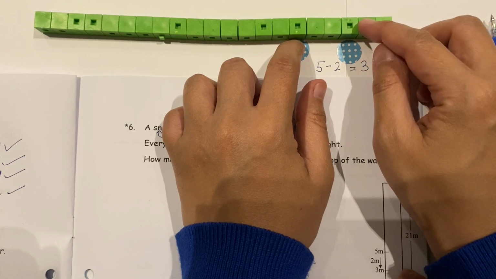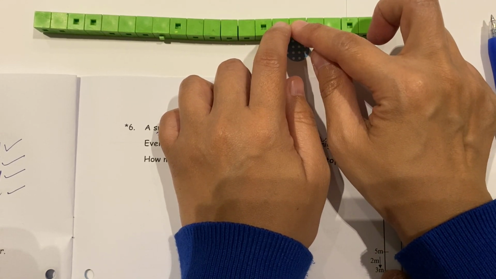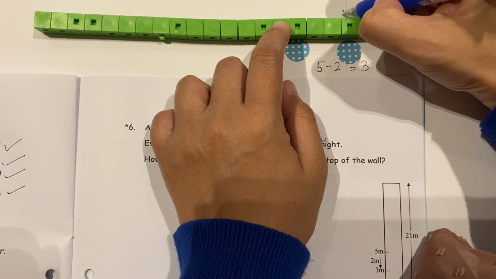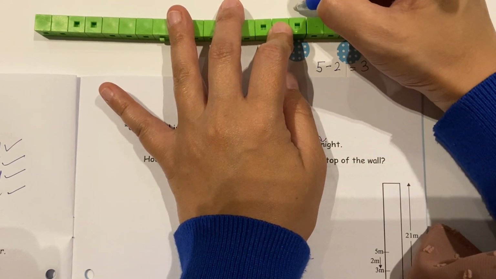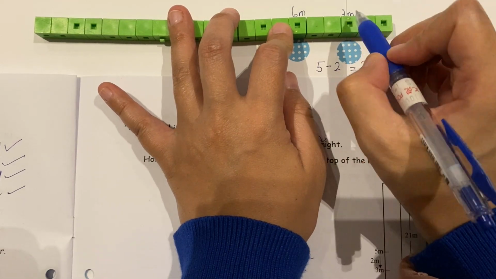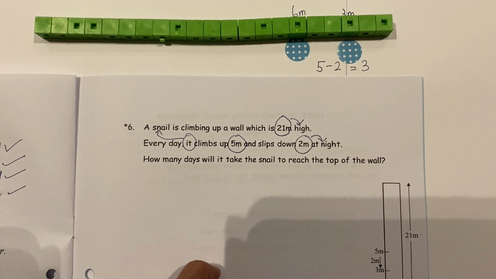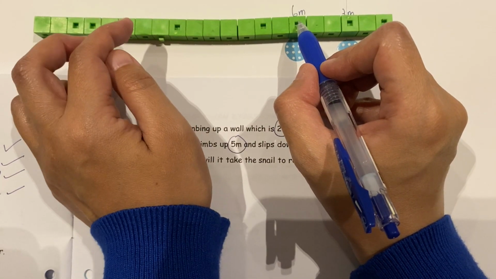So here 1, 2, 3, 4, 5, 6. First it's at 3 meters, then it's here at 6 meters. 1, 2, 3, 4, 5, 6. Then the next day he climbs up again 5 meters.